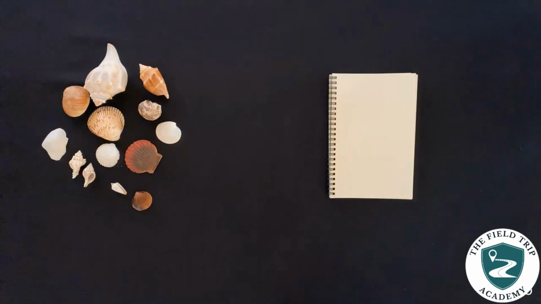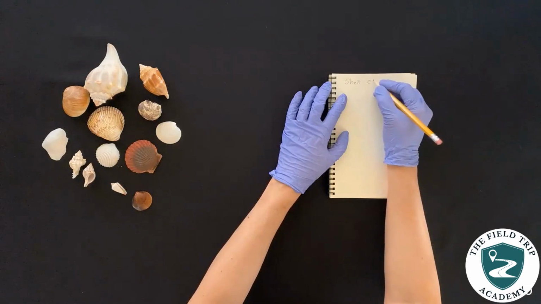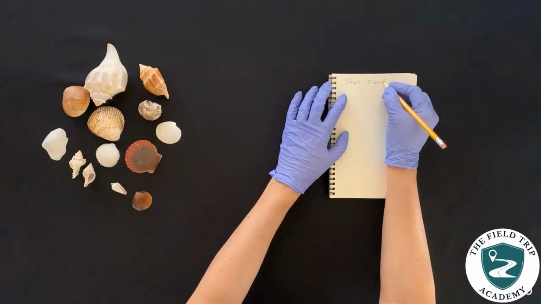Okay, now what you're going to do is look at the properties of your shells. So take out your nature journal and your pencil and label the top of the page shell classification. And then also what I'd like you to do is put the date.